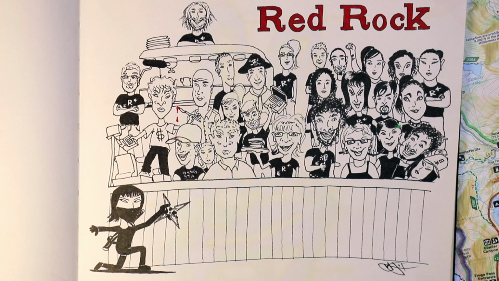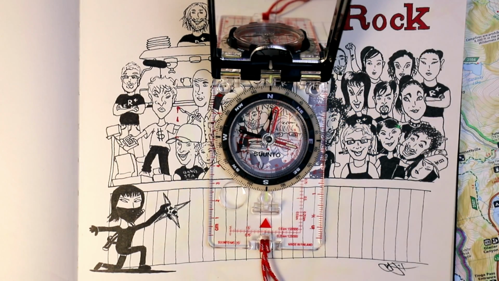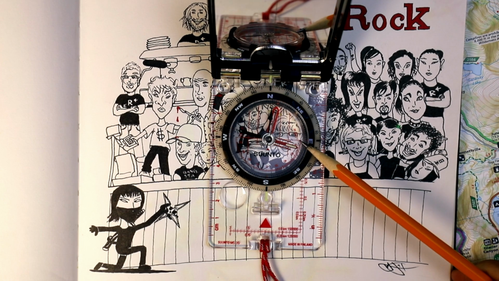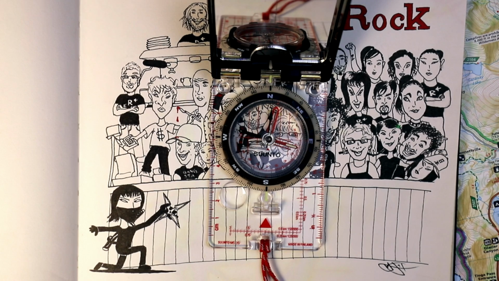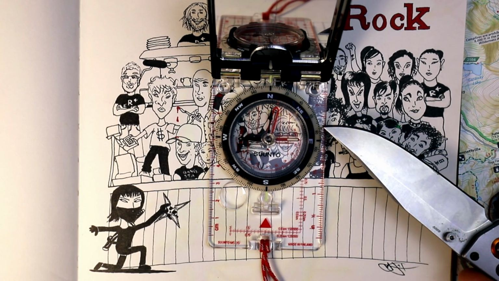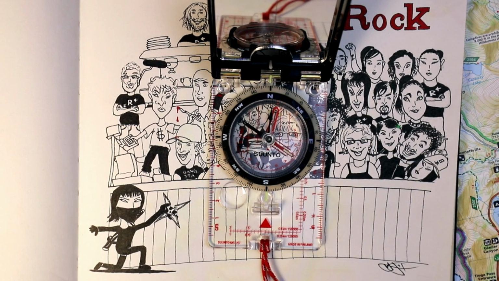Okay, so before I wrap up this video, I have a puzzle for you. This is the compass that you've seen me use in this video and in the previous one. You'll notice that I tend to use a pencil in order to avoid affecting the magnetized needle. If I was to use a knife like this, that is going to affect the magnetized needle because the knife is made out of metal.